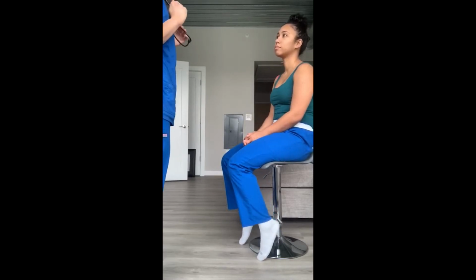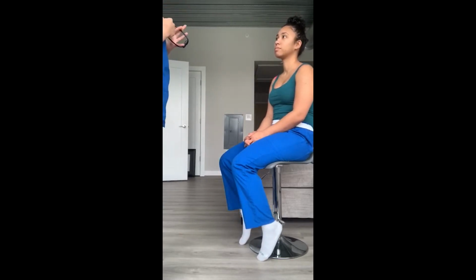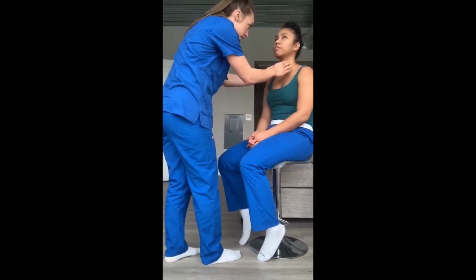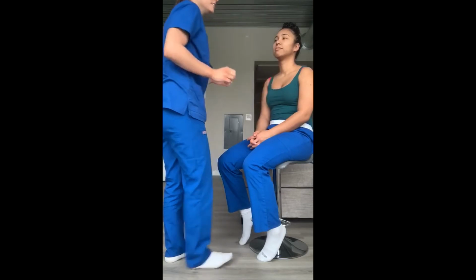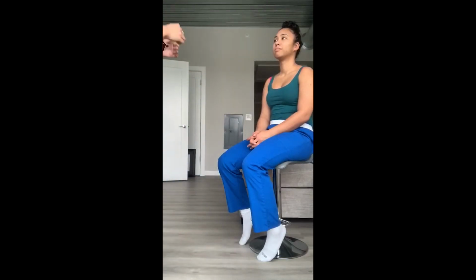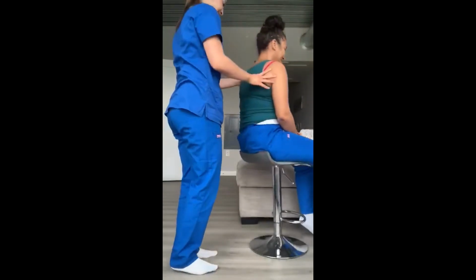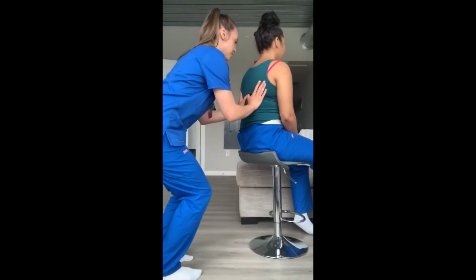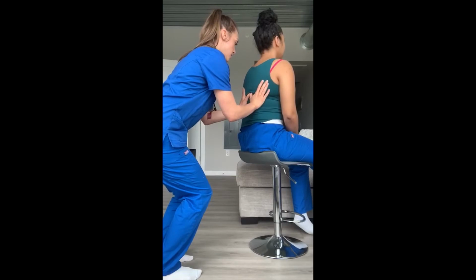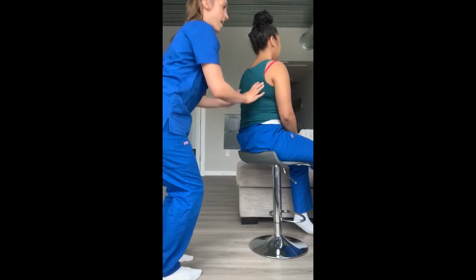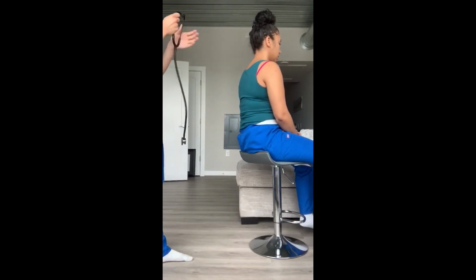Her thorax is symmetrical and it has a 1:2 ratio of anterior to posterior. I'm going to be checking her trachea to make sure it's midline. It is midline, so now I'm going to be checking for chest expansion. So Chelsea, can you turn for me, please? Okay, and can you breathe in? And breathe out. There you go. Chest expansion is normal.